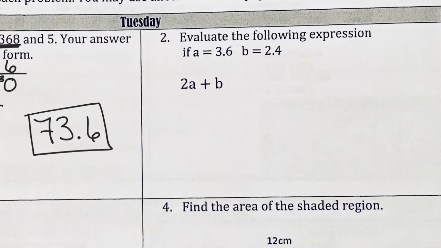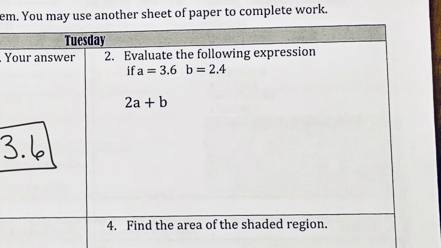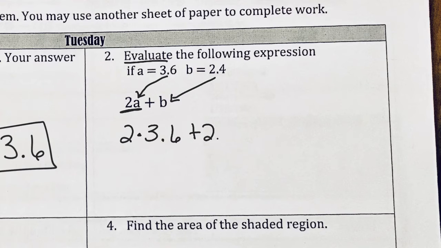Okay, now we're going to move over to question number 2. Evaluate the following if A is 3 6/10 and B is 2 4/10. It's been a couple weeks. We haven't evaluated this semester, but we evaluated in first semester. So evaluate means you're just going to replace the letters, your variables, with their values. So if I rewrite this, remember this right here means 2 times A. So 2 times 3 6/10 plus 2 4/10.